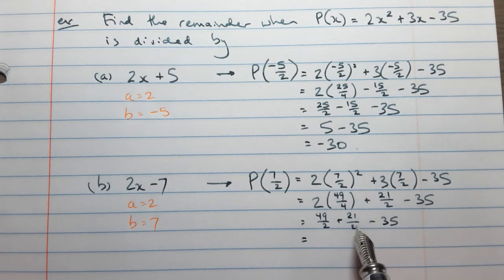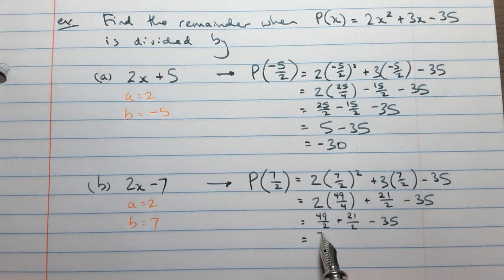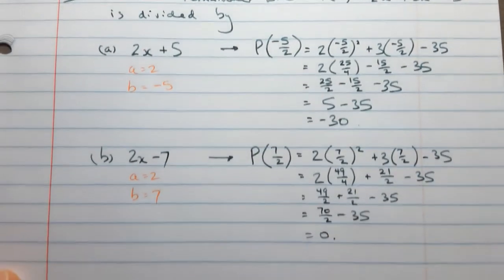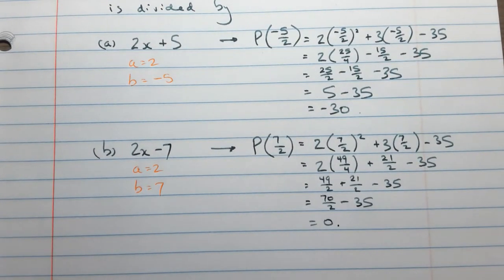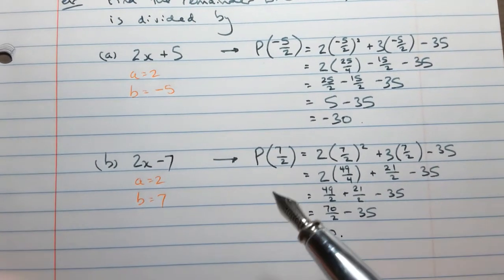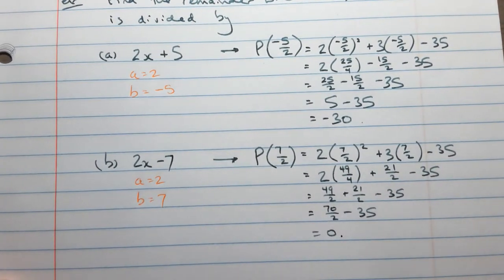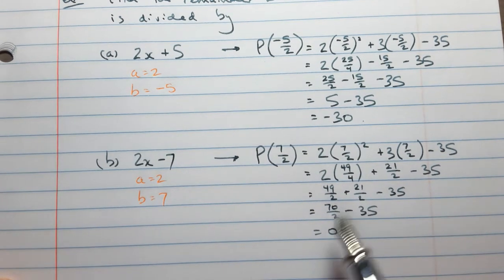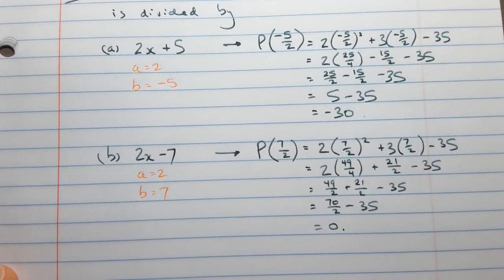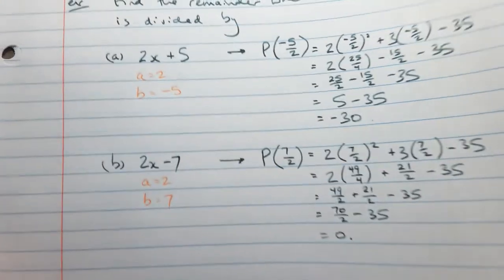Looks like 70 halves minus 35. Well, 70 halves is 35, so that's actually just 0. Okay, so we ended up with 0 for that one. Nice. So that's cool. So we found something that divides with a remainder of 0 without actually doing the division, just by testing it out. Okay, that's cool. Let's do one more question.